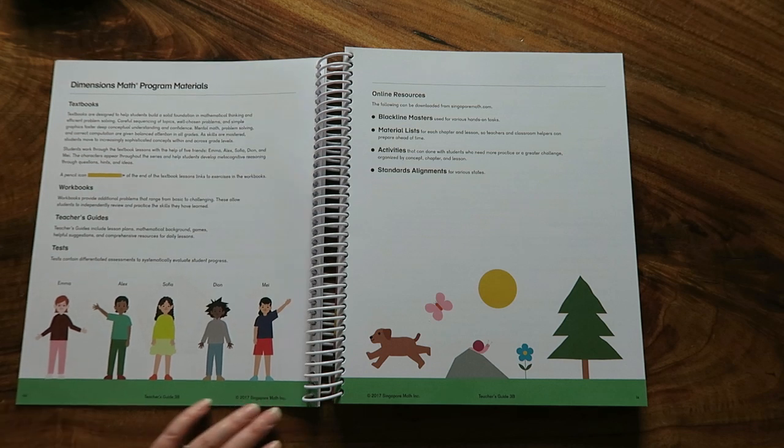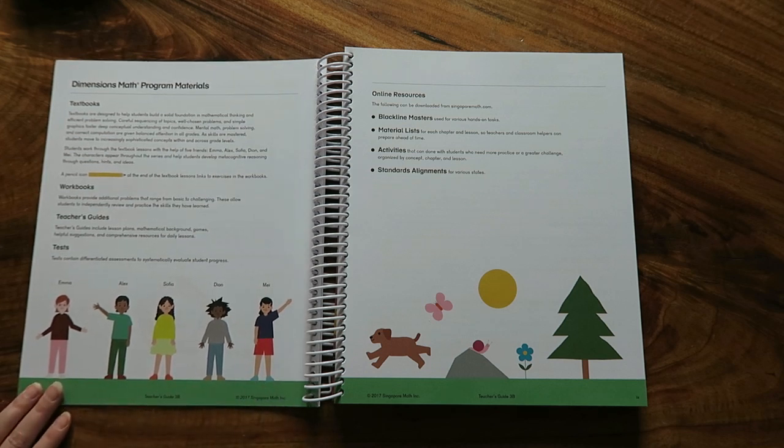And these 5 individuals are kind of the students that go along and help teach you throughout this curriculum. And I've used this curriculum since the PK level, and they've started out at the PK level, and now we're at the 3 level. So it's fun to see them grow.